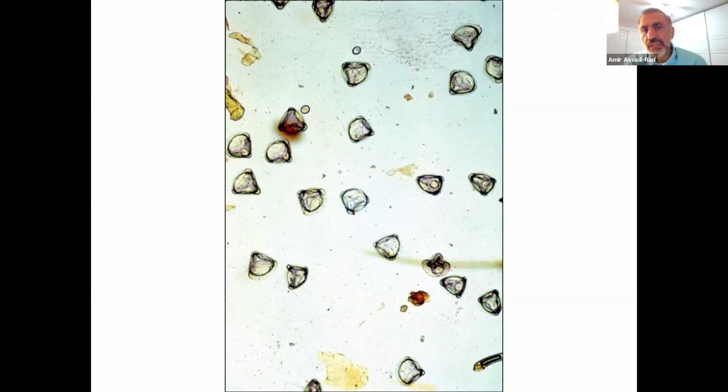This is the triangular egg of Moniezia tapeworm. All right. I think this is the last one. Yes. So let's go ahead and then look at the models. Okay. Good.